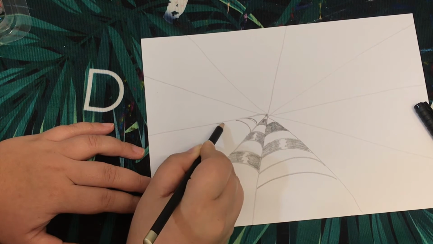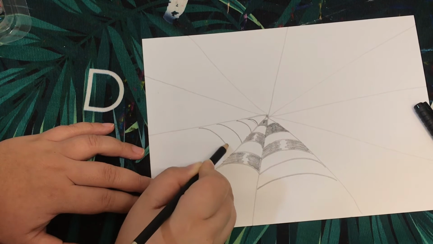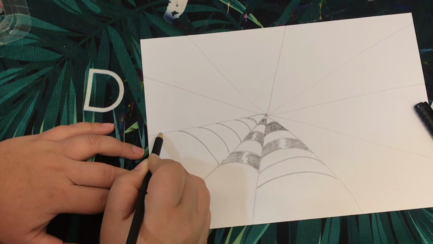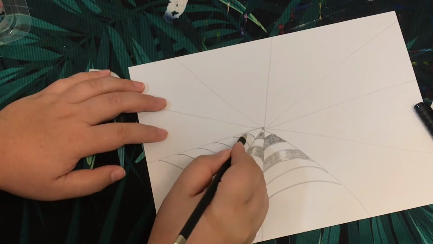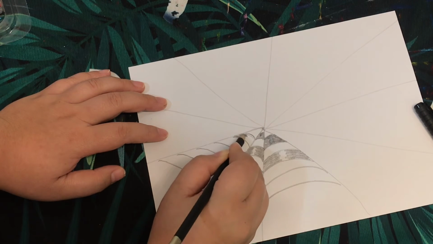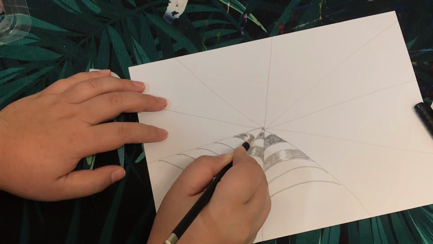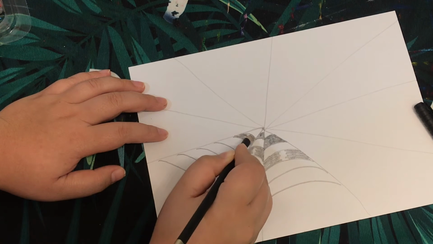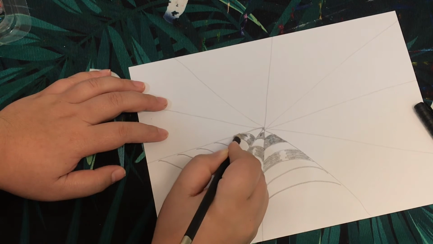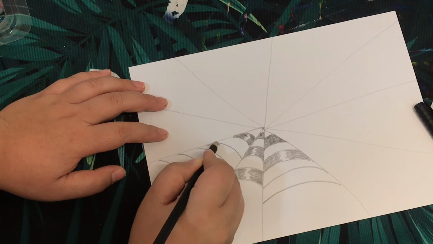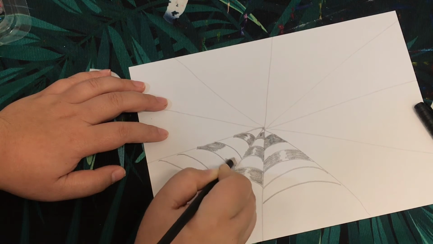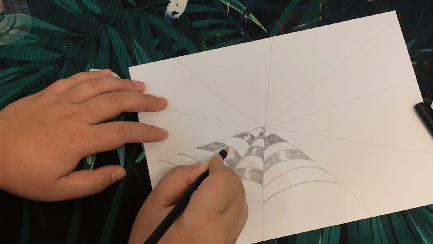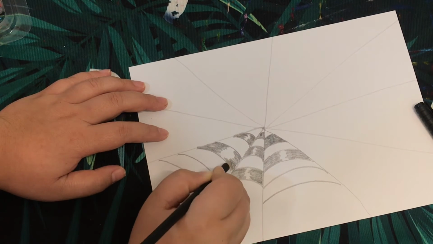Make sure the shaded area is not at the same row. Okay, they shouldn't be at the same row. If they are at the same row, it doesn't look like an illusion later. We want to create a 3D illusion, where you are looking at a wavy fabric, or you are in the middle of a wavy fabric, and you can see there is some reflection on the color of the fabric, which is this part where you are leaving the white, the highlight over here.